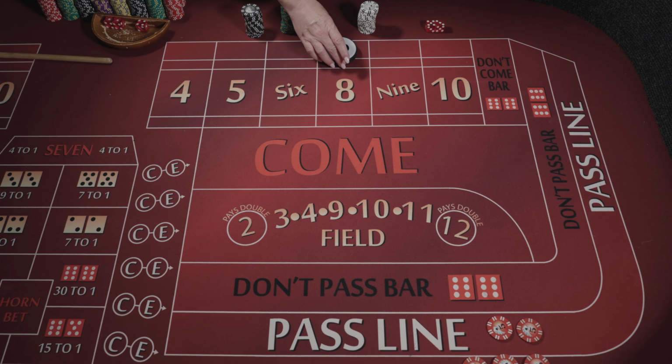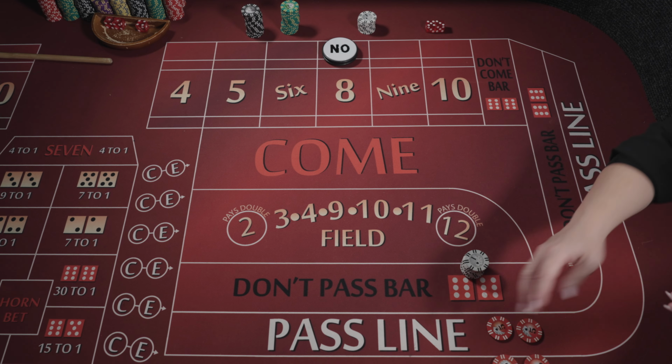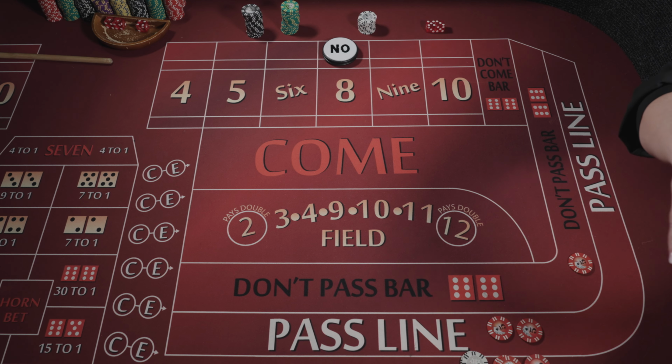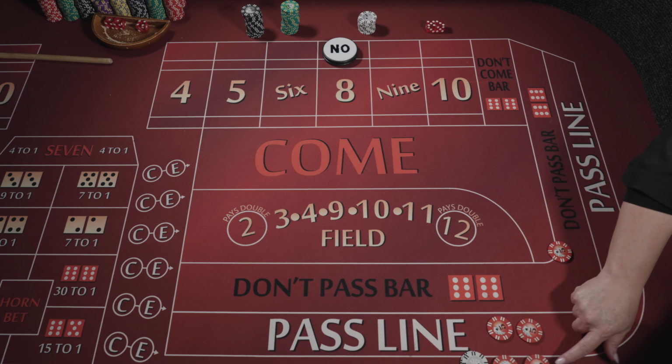For 6 and 8, these two, the payout is 6-5. And so 6-5, we're going to pay out 6 for every 5. So they bet 10 in the back, we're going to pay them 12.